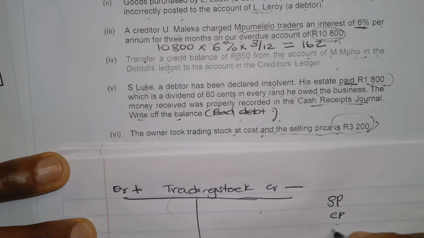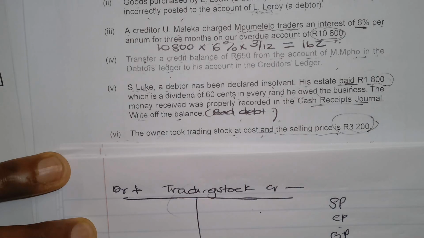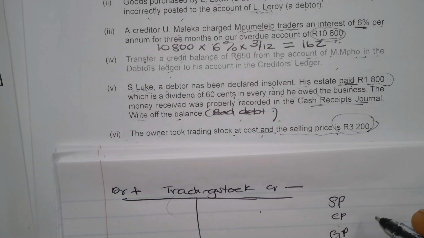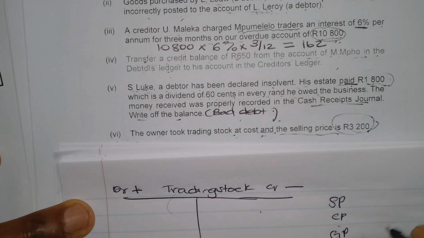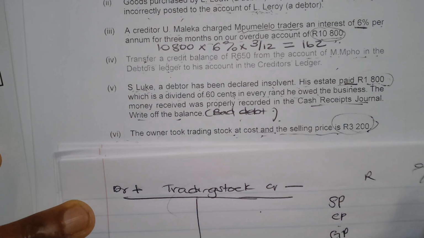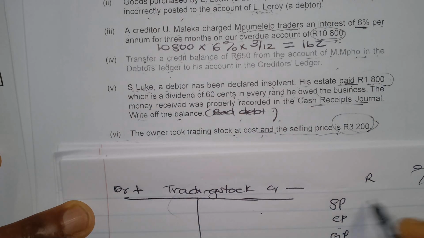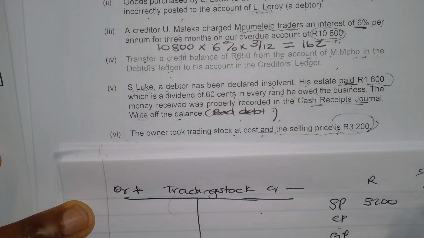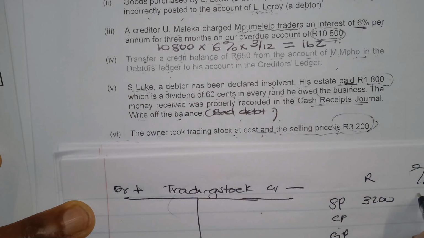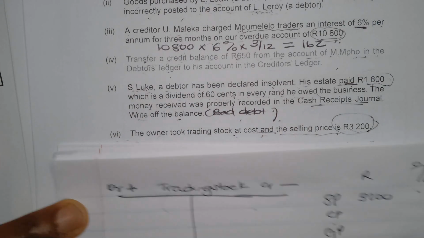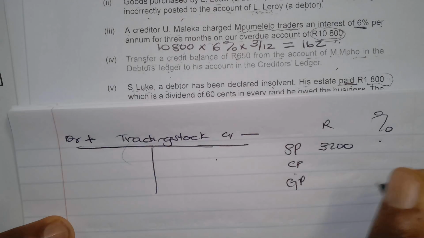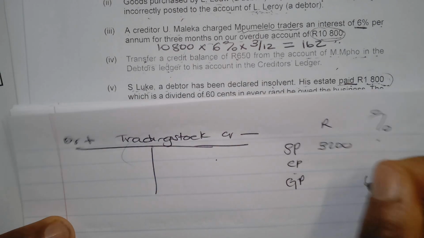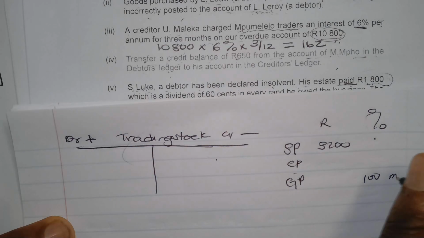So SP, GP, this is another table that works the same for mostly everything that is a bit tricky in accounting. So we associate amount with percentage. We have selling price. They told us that the markup is 100%, right? So let's go to markup first. Remember, GP would be 100. This is the markup.